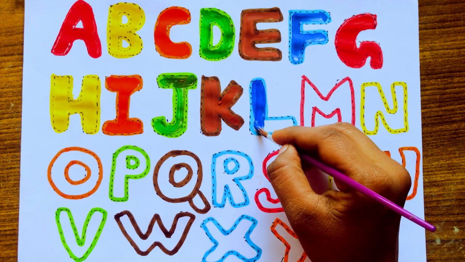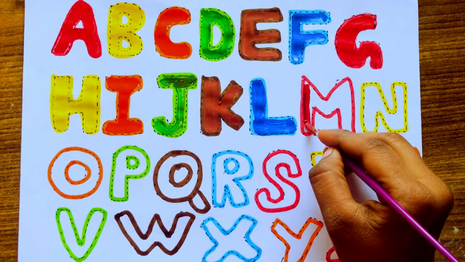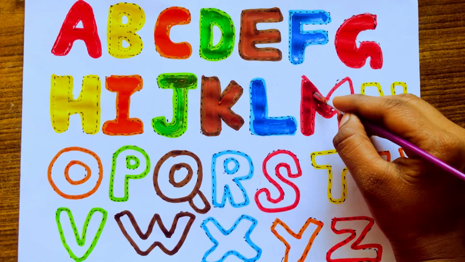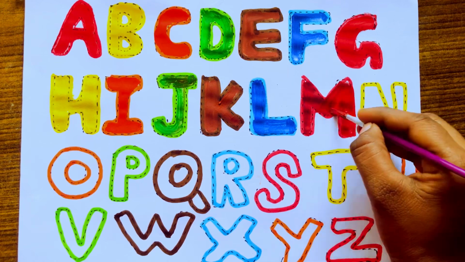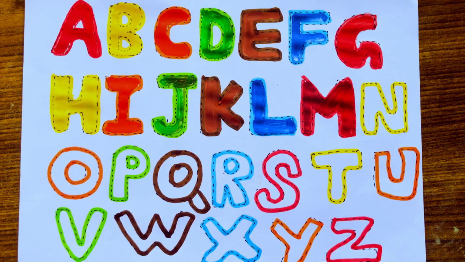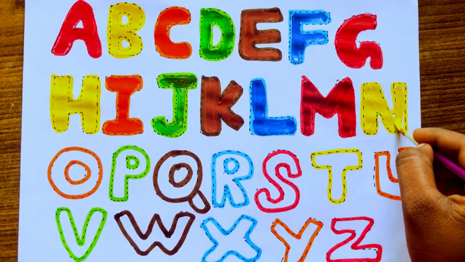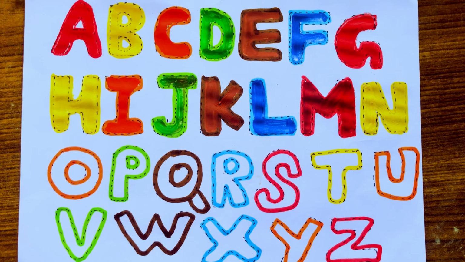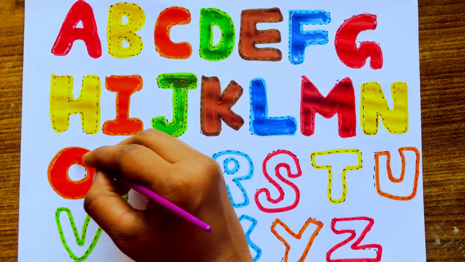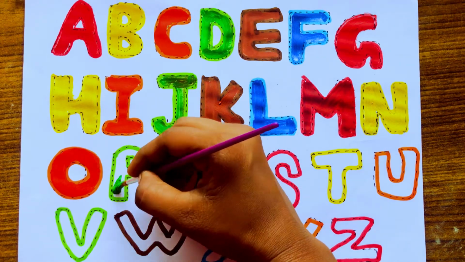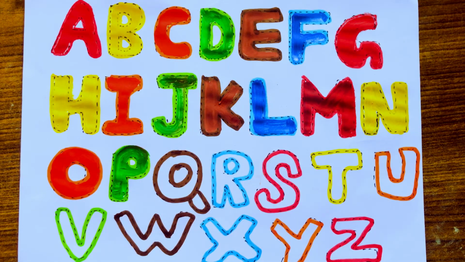Sky blue color, L. L for lion. Red color, M. M for monkey. Yellow color, N. N for net. Orange color, O. O for ox. Light green color, P. P for pen.